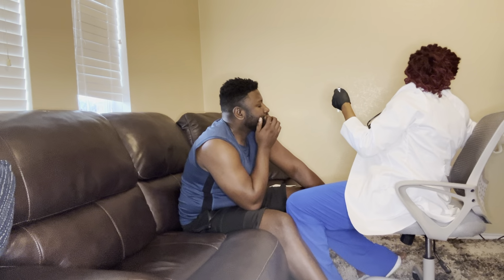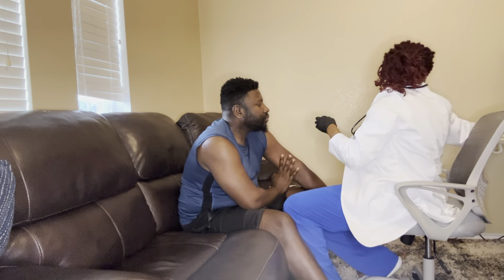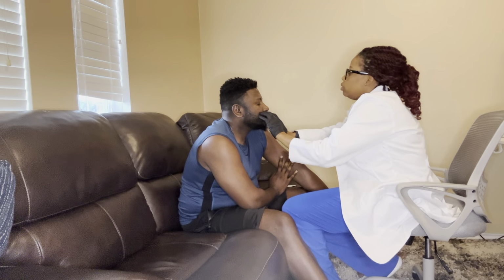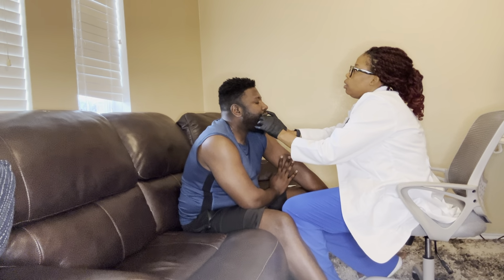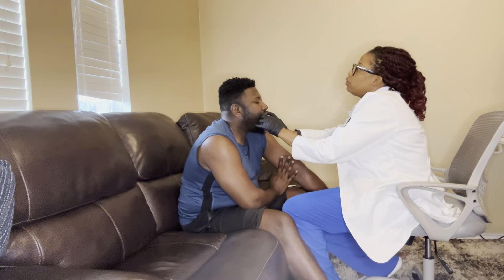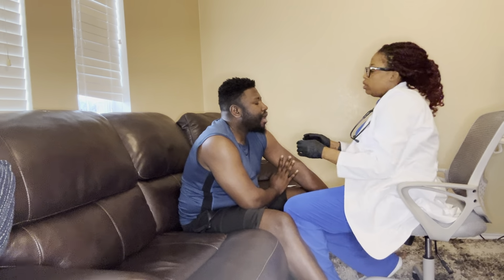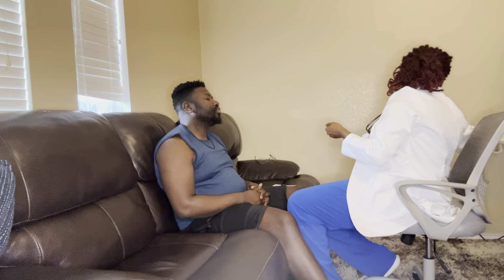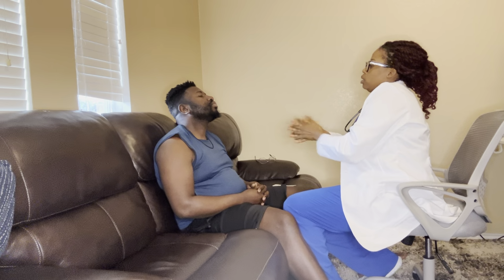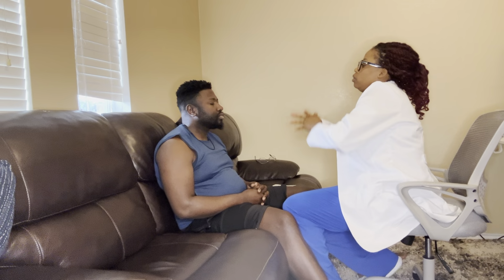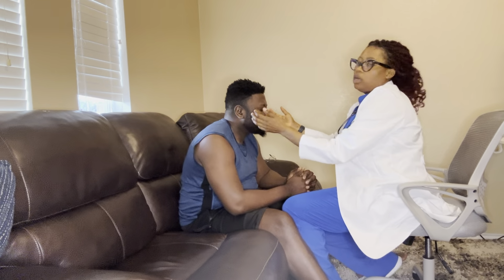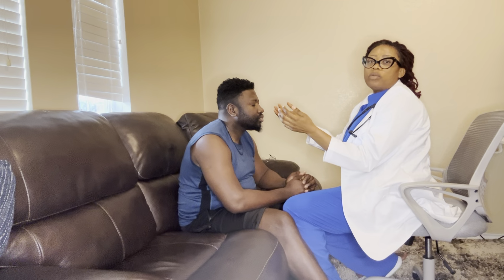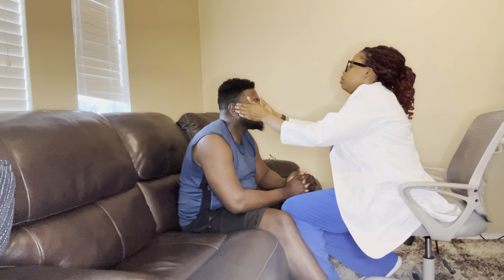Okay, I'm just gonna go ahead and feel. No lesions felt in there. Okay, thank you. All right, so next I'm gonna palpate the nodes of the face.